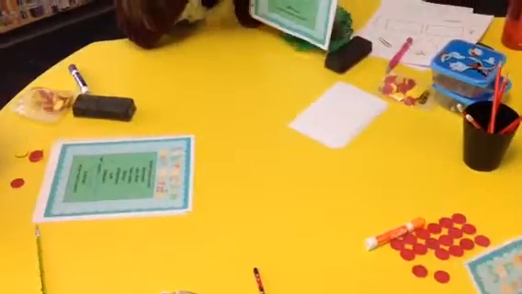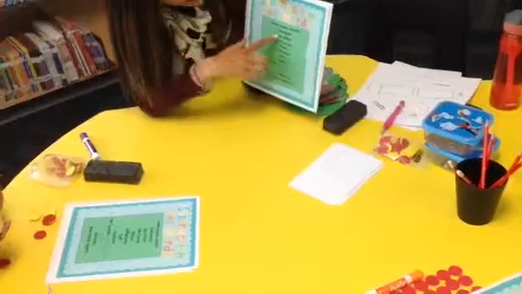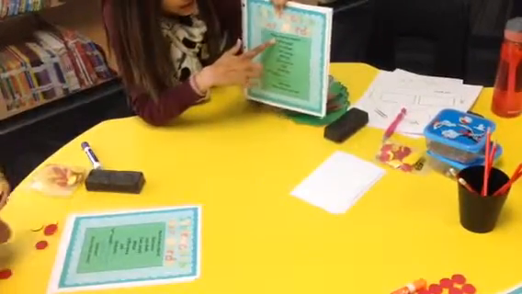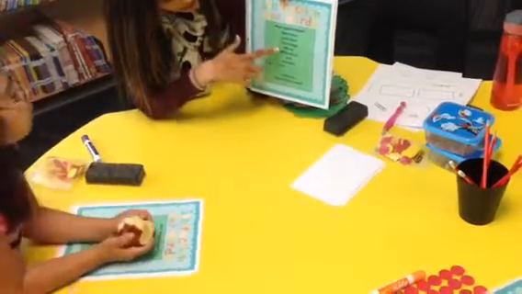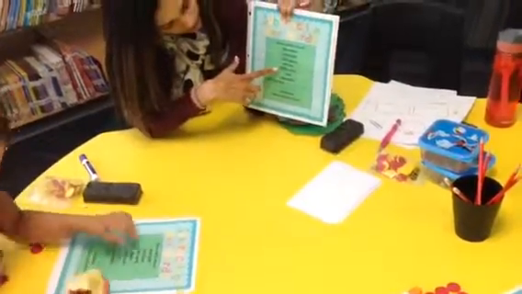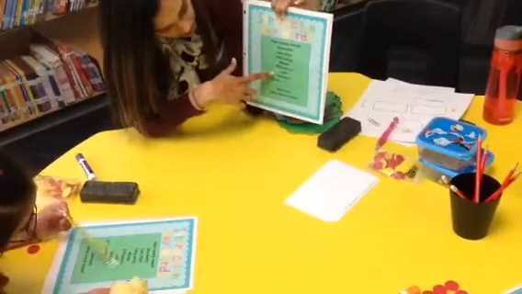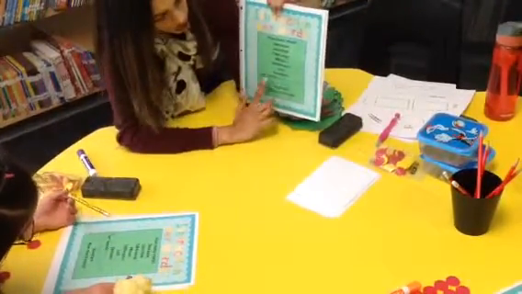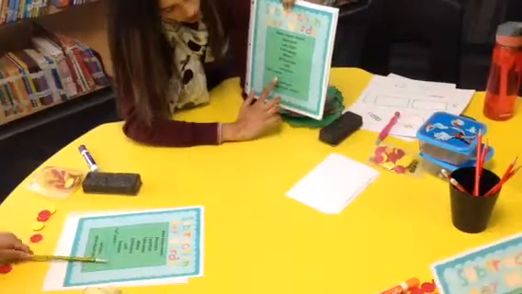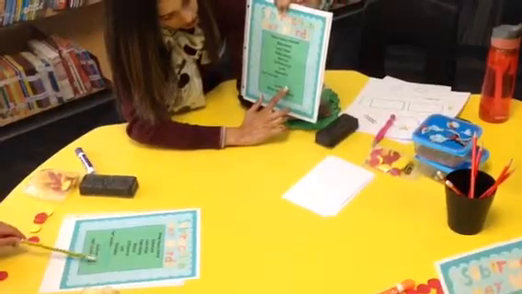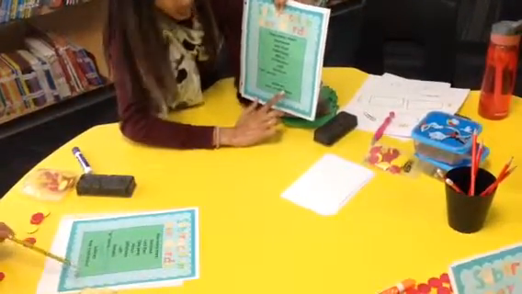Let's read off the words on here. The first one says, how many more? The next one says, decrease. Less than, take away, minus, difference, left, remains, and then it says ER words: larger, fewer, longer, faster, subtract, and how much more.